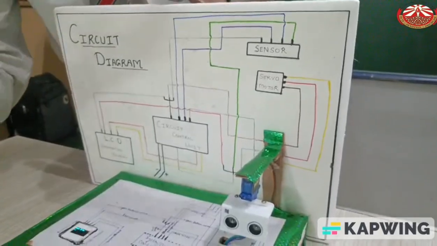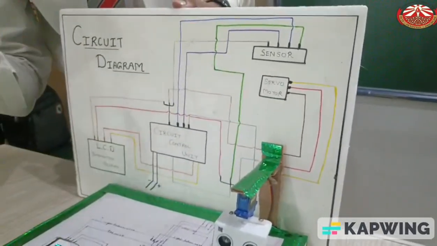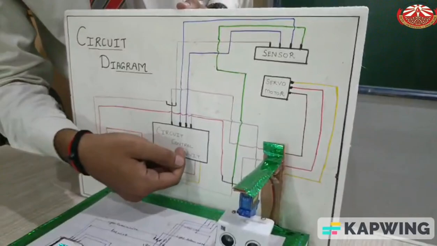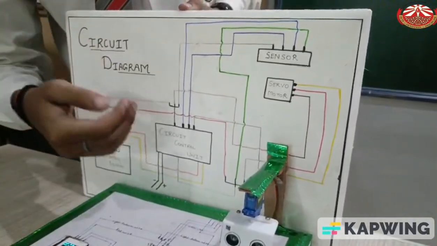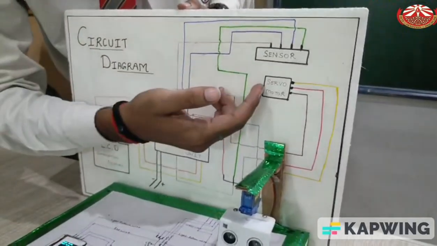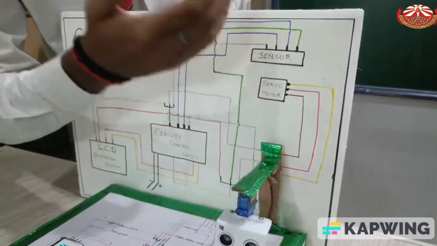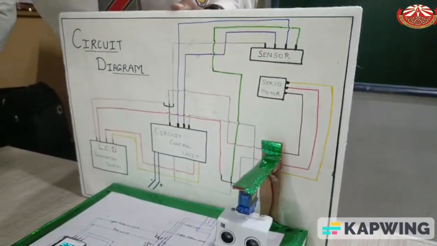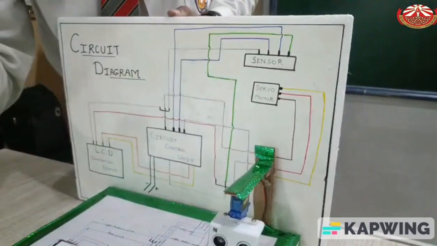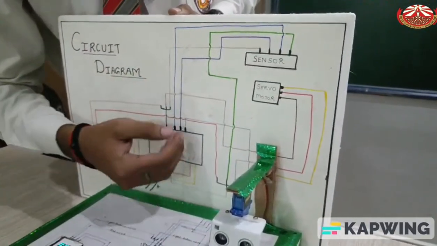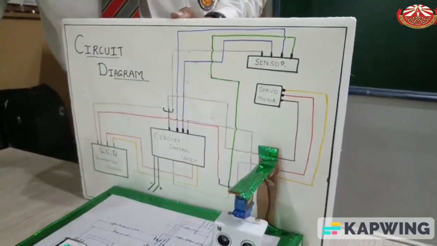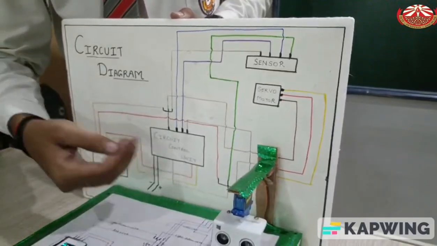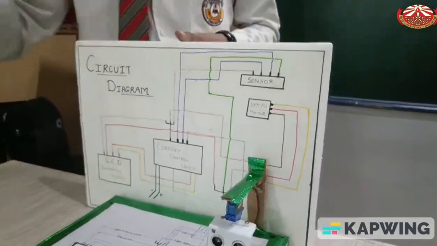Now if we come closer to the circuit, we can see the central unit is the circuit control unit. It is the main part of the circuit because it controls the servo motor which rotates the sensor. The sensor detects the objects and the distance of the object. The sensor then passes the information to the circuit control unit. The circuit control unit processes the information and passes it to the LCD, which displays it.